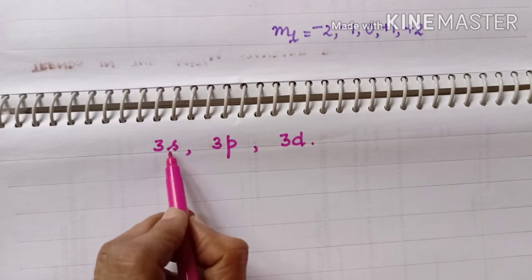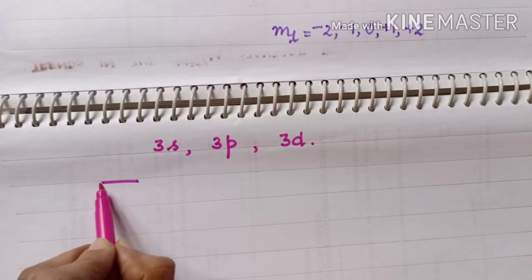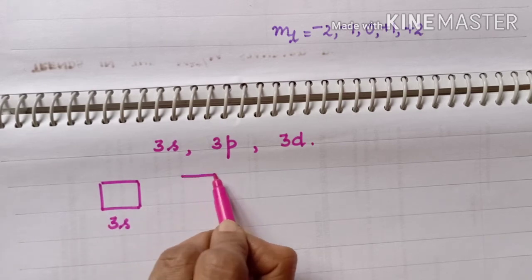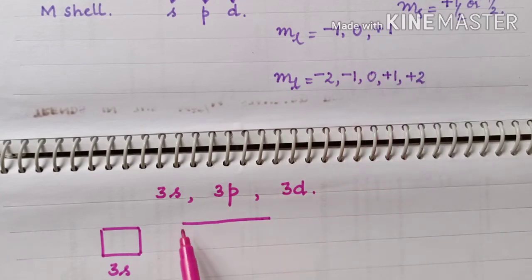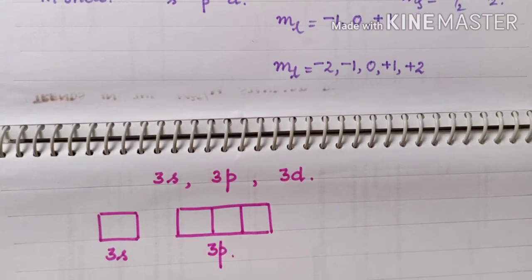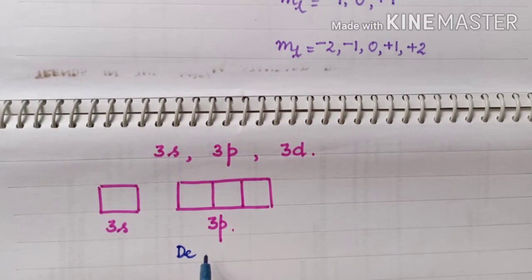So we have only one variety of s orbital. So here we can have 3s, that is one orbital. 3p, three different varieties are there, that is px, py and pz. So all are having equal energy, so it is represented by 3 different boxes which are joined together, which means that it is having equal energy, and such orbitals we call degenerate orbitals. So p orbitals are examples of degenerate orbitals.